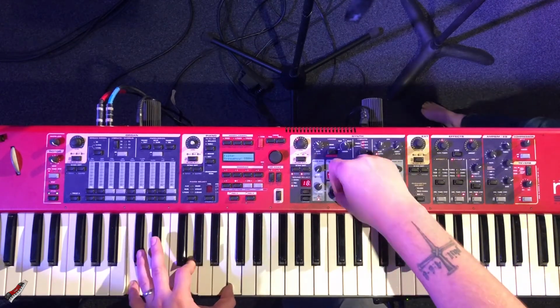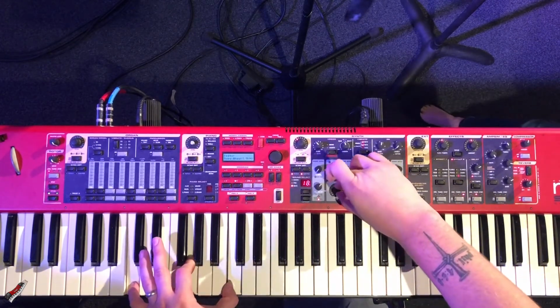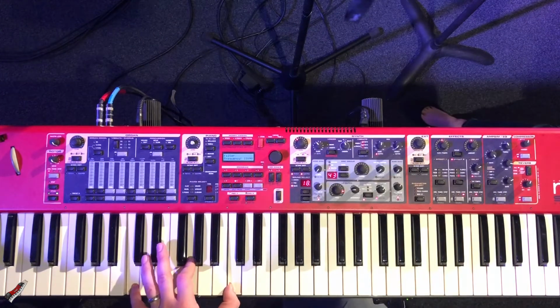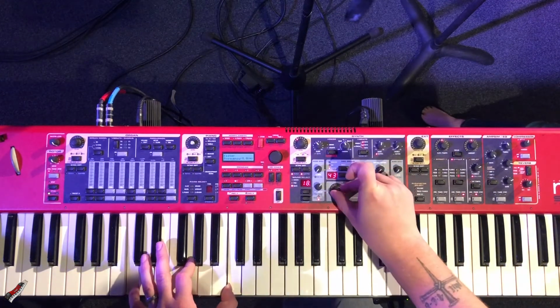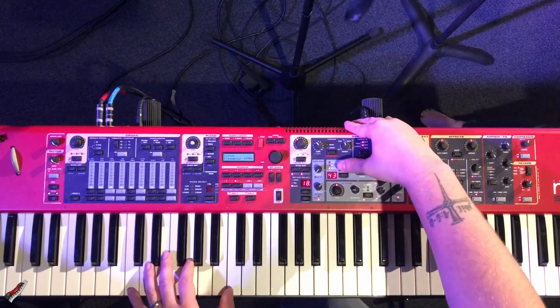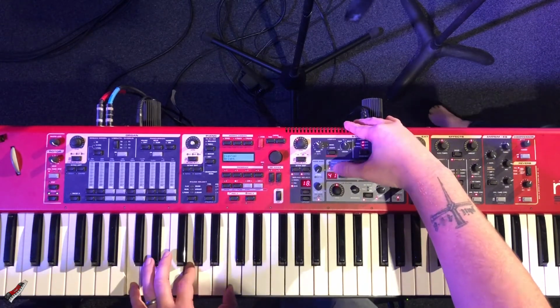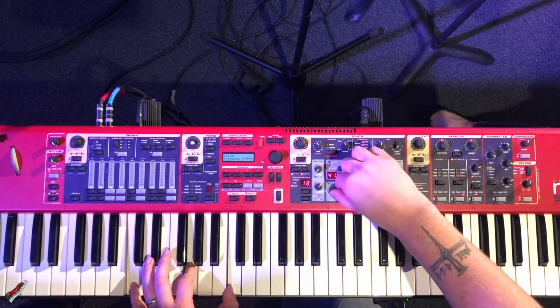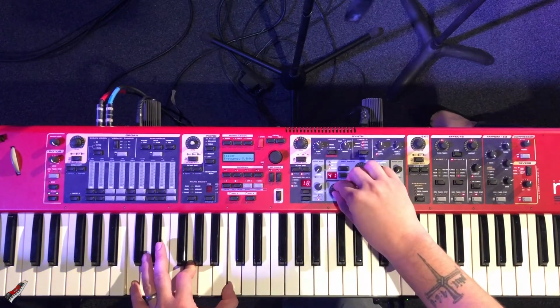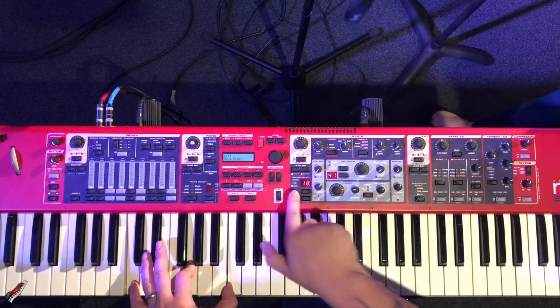But if you wanted it to have more effect, you can obviously just add a little bit more. And then obviously I can change the effect too. Same exact pad, different effects.